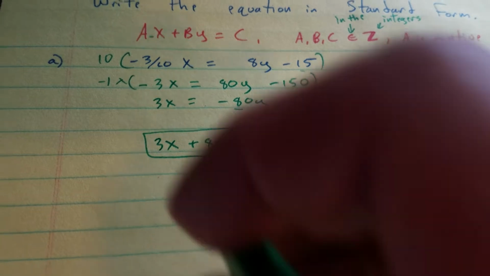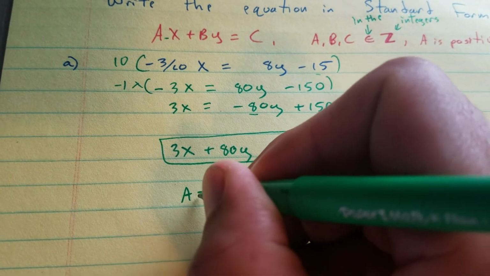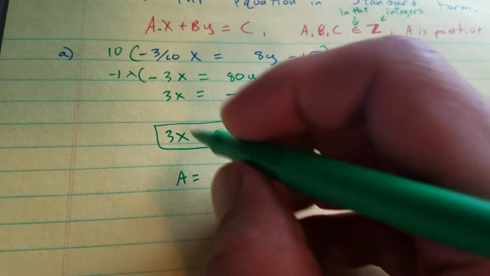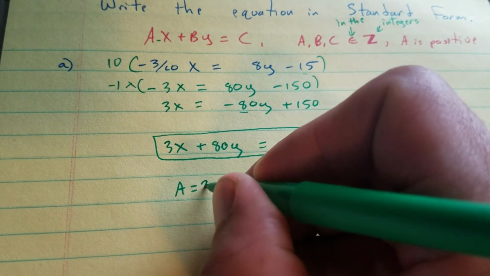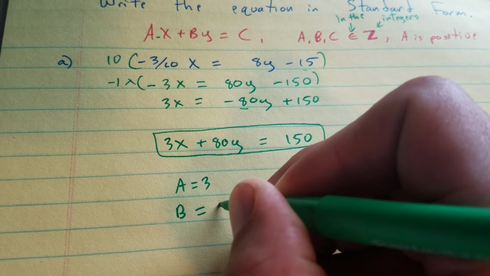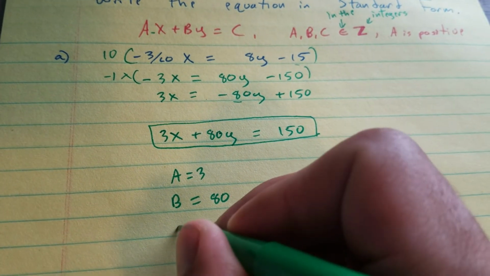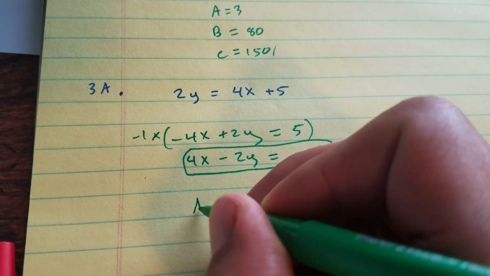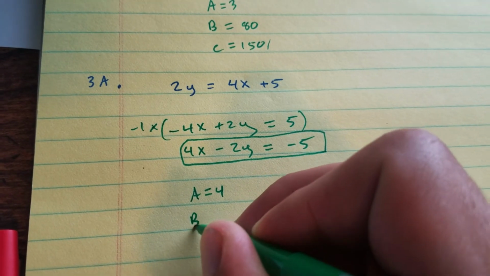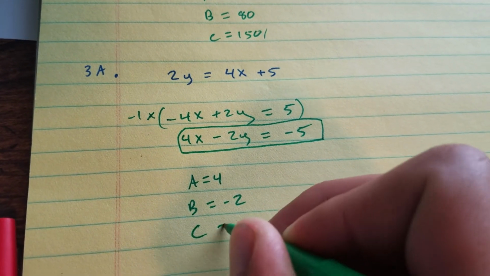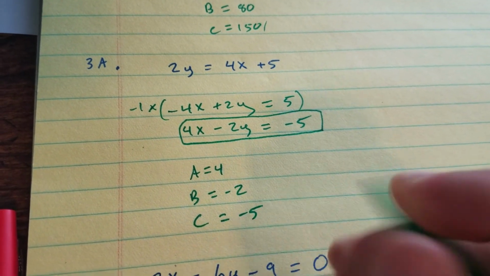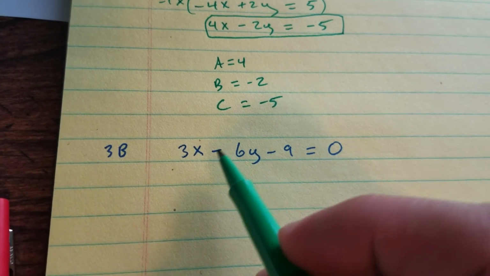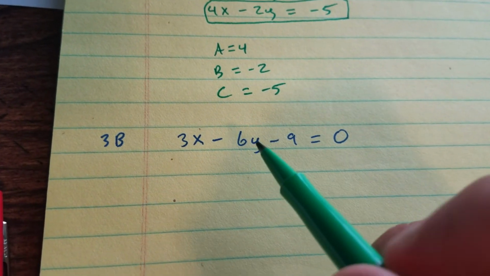Oh, one thing. We forgot to identify A, B, and C. For the first one, A is 3, B is 80, C is 150. For the second, A is 4, B is -2, C is -5. All right. Now 3B, pause the video and try to do this one on your own.